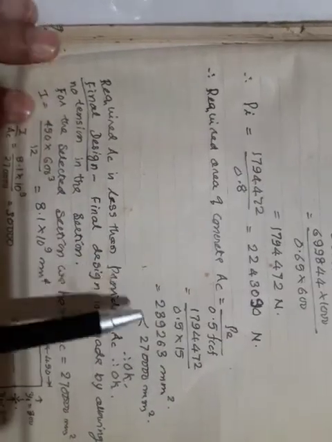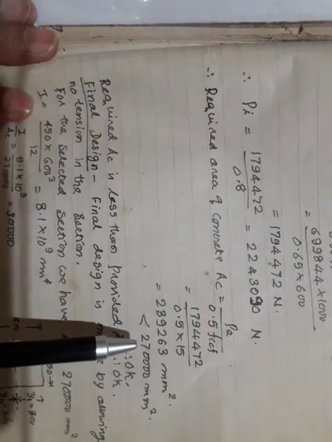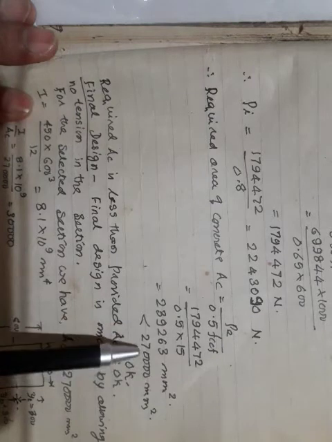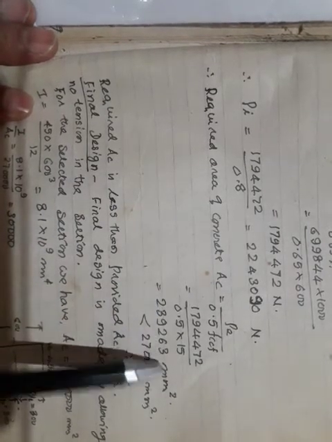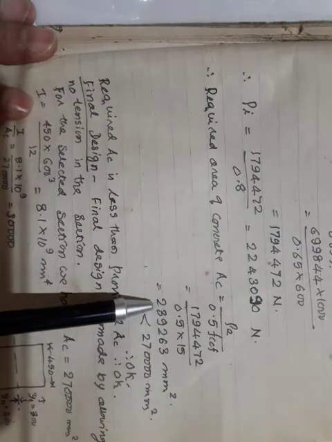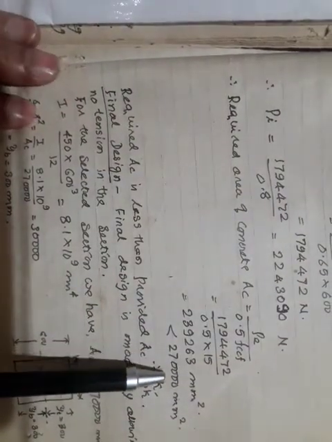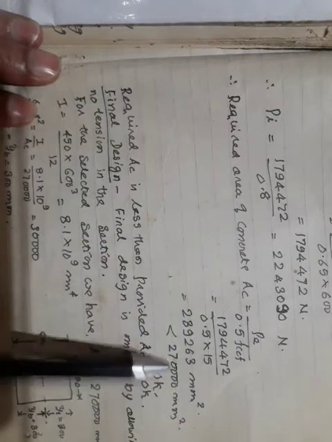Now see this area of concrete. How much area have you been given? 270000. The required area is 239263. So you have been given slightly more area than the required. So I say that the provided area of this cross section, 600 mm by 450 mm, is okay, since it is slightly greater. So this cross section is okay.